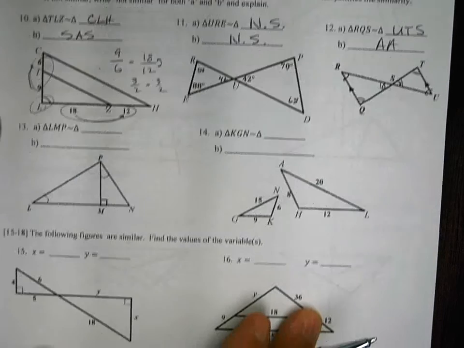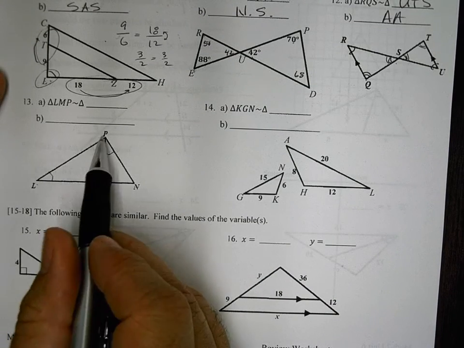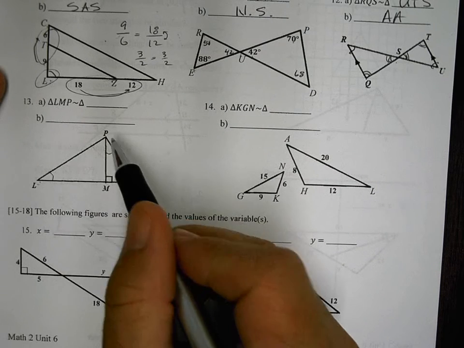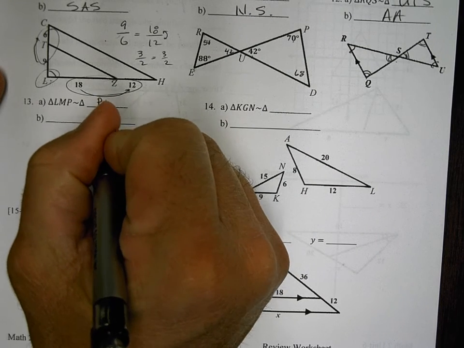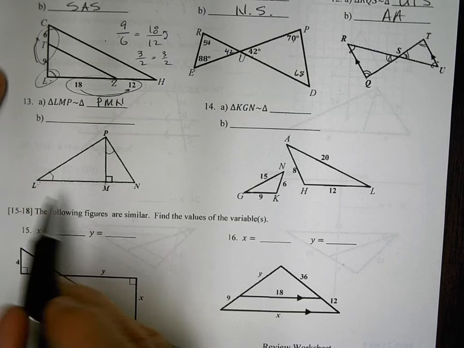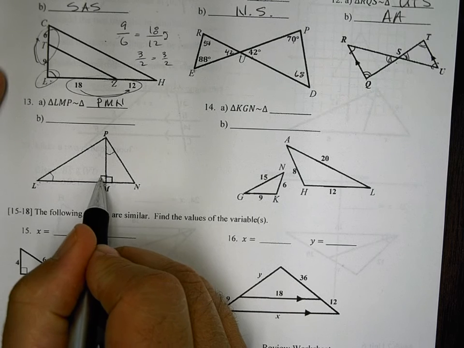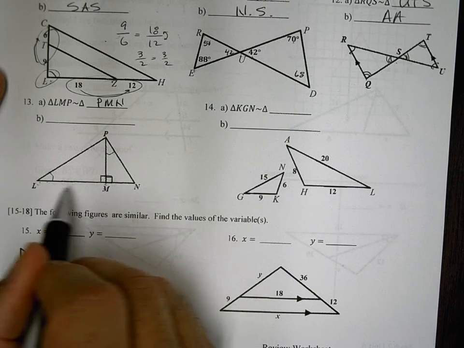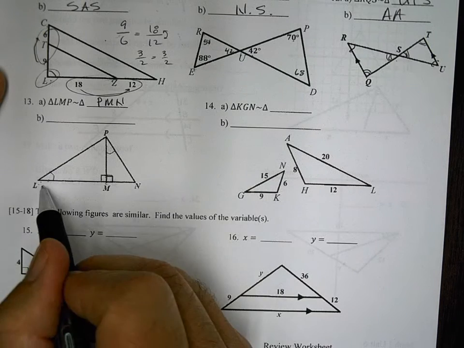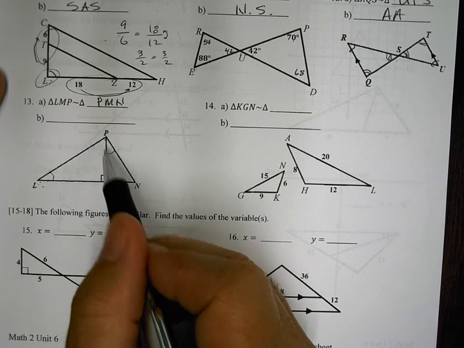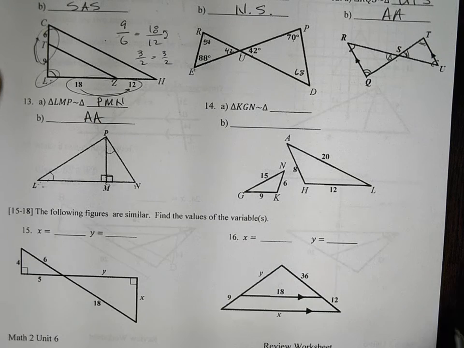Moving down to number 13. So we're looking at triangle LMP being similar to triangle PMN. And that is true because of angle. Well, we know that this is a 90-degree angle because these two have to be supplementary. So angle, angle proves angle, angle. So LMP is similar to PMN by angle, angle postulate.